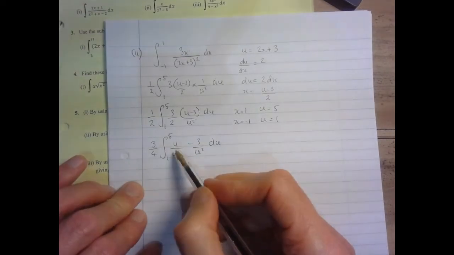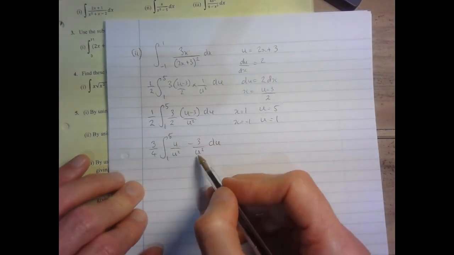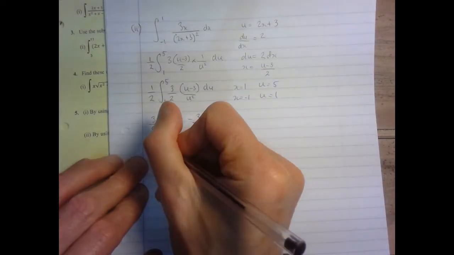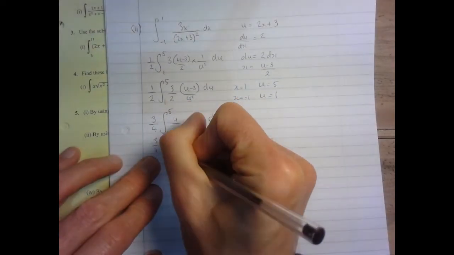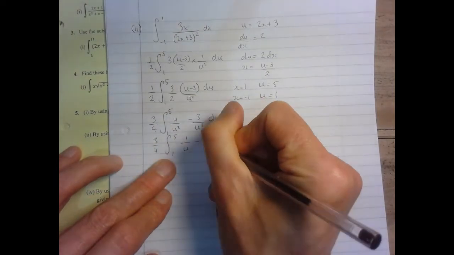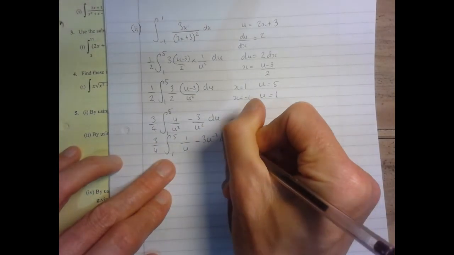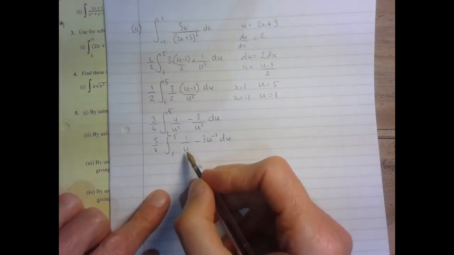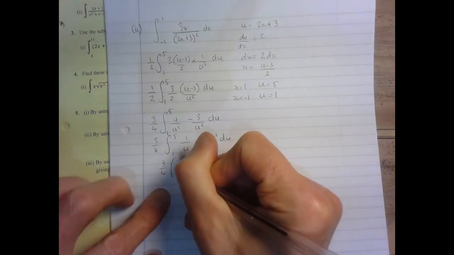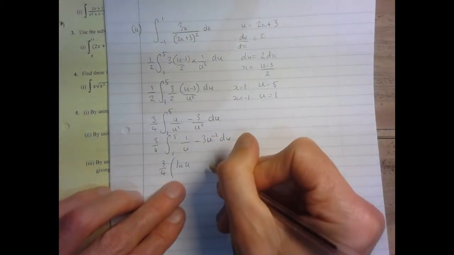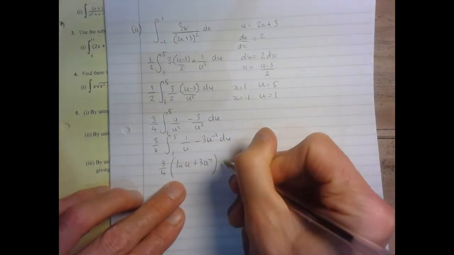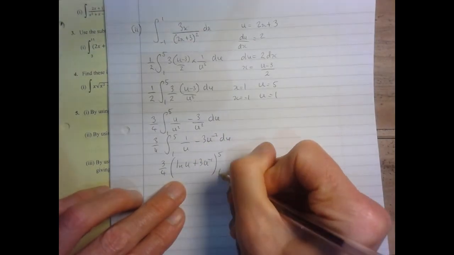So u over u squared is 1 over u, and 3 over u squared is 3u to the minus 2. I'm sort of labouring this a little bit, going a bit slow, but never mind. So it's 3 over 4, the integral between 5 and 1 of 1 over u minus 3u to the minus 2 du. 1 over u integrates to ln u, so it's 3 over 4, big square brackets, ln u, add 1 to the power, divide by it, so plus 3u to the minus 1, between 5 and 1.